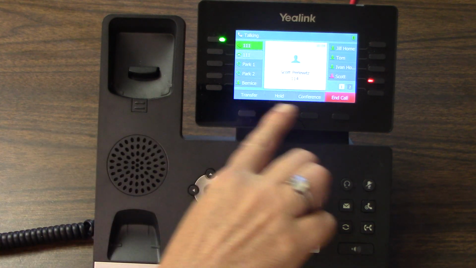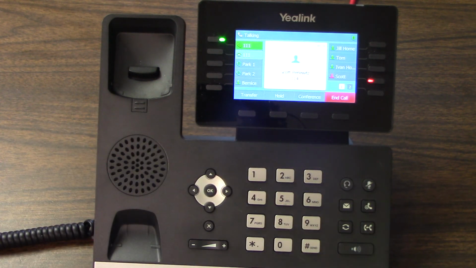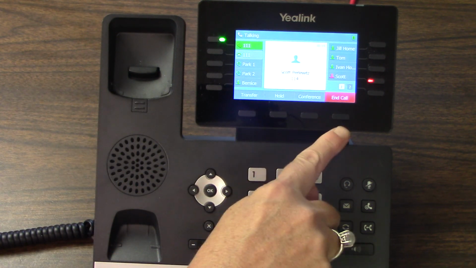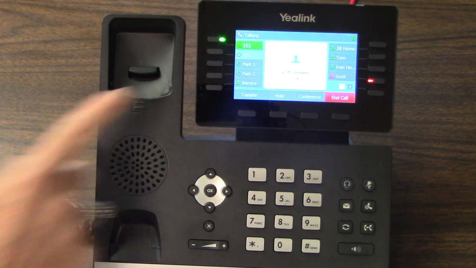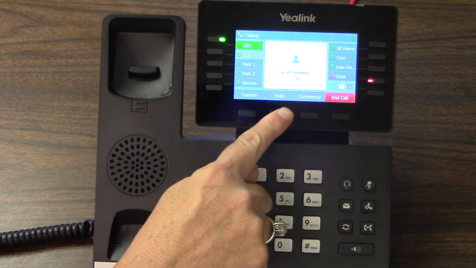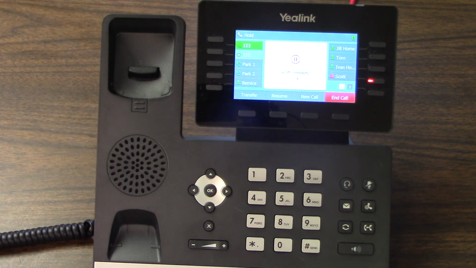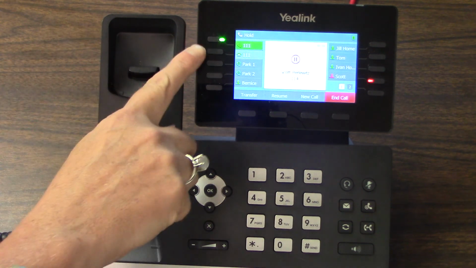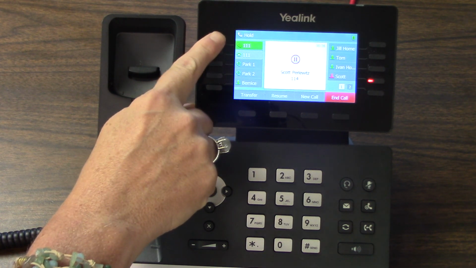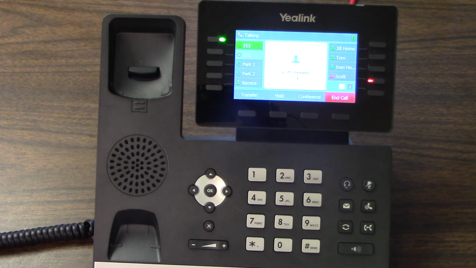Also, at the bottom of the screen, you'll notice the buttons changed again. You have a transfer button, a hold button, conference, and end call. The transfer button is the same whether you're using it at the top of the phone or the hard-coded buttons on the bottom. Same with the hold button. So if you put the call on hold, the caller is going to hear music on hold, and you're going to see that your light is flashing up here so you know where you put that call on hold. To grab it back, just touch that button, and you have the call.